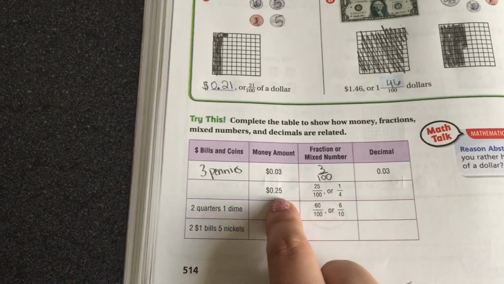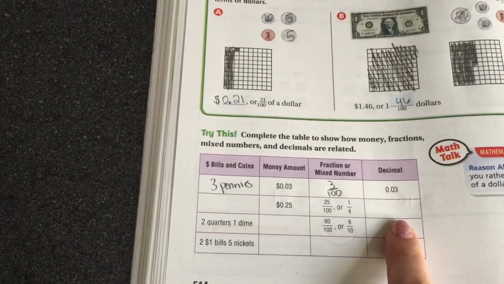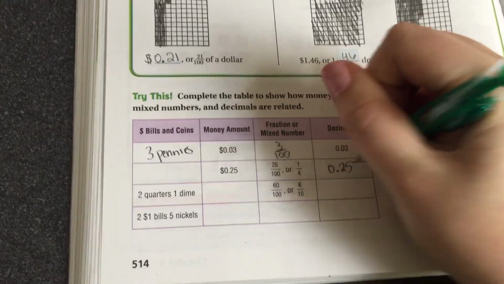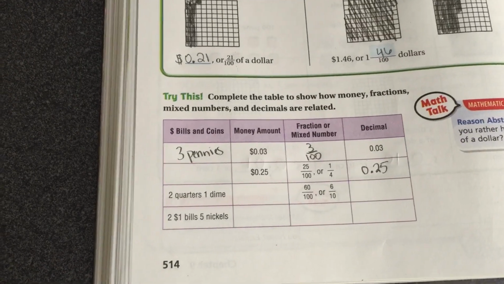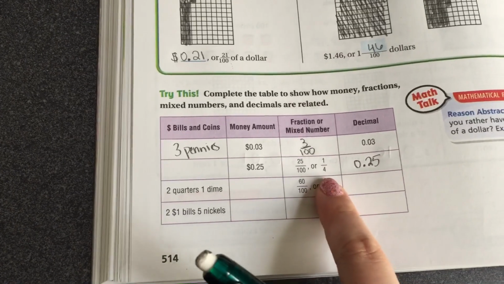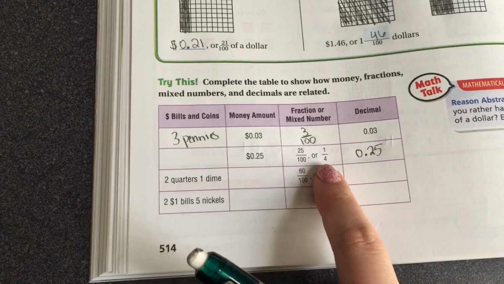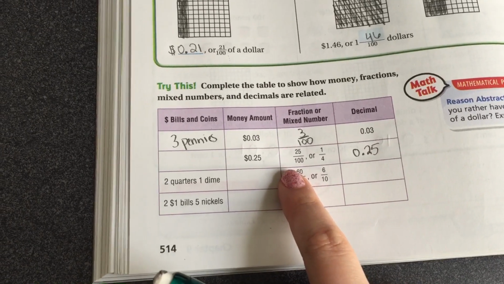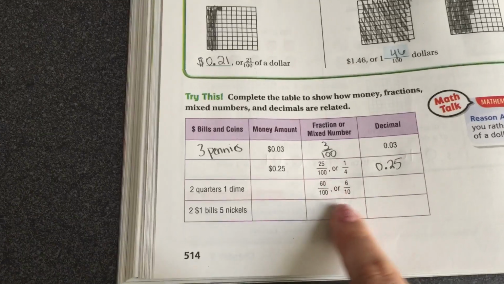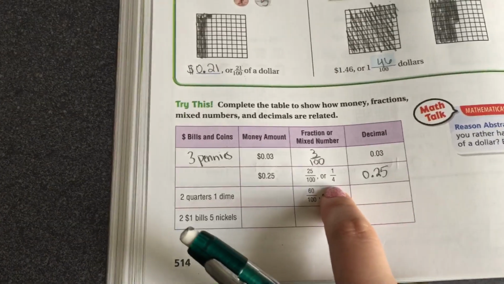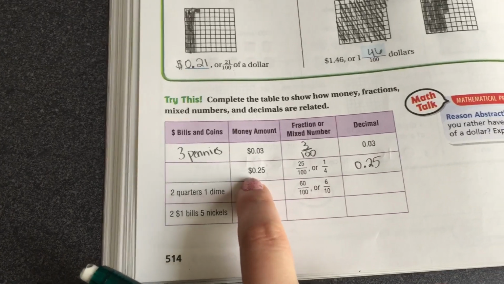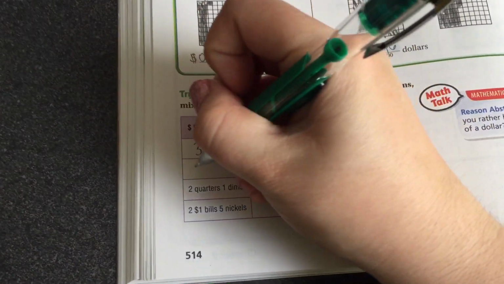Next one is 25 cents. So that's a quarter, which means my decimal stays the same. It's still 25 hundredths of a dollar. So they wrote the fraction for me, 25 hundredths, or that reduces down to 1/4. That's the simplest form of this fraction. I'm really going to be sticking with the tenths and the hundredths because that's what this chapter is about. But they do connect that to the 1/4 for you as well. So 25 cents is just 1/4.